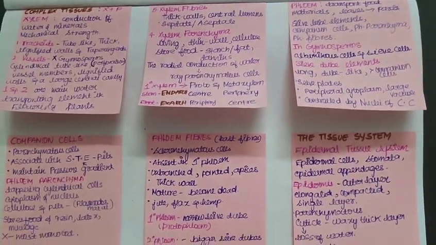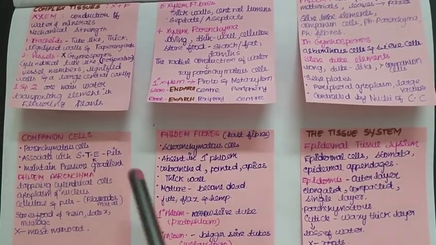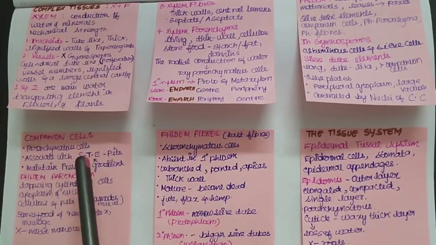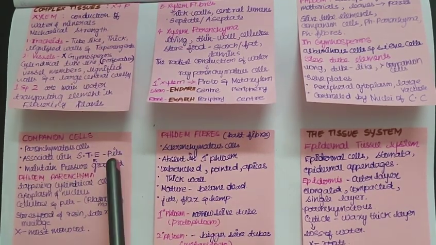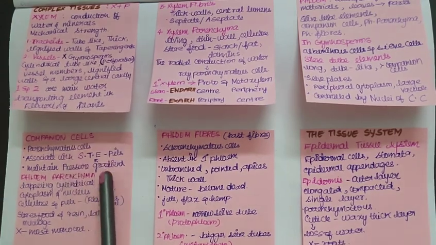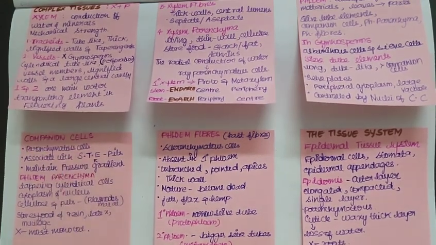To talk about the companion cells, they are a form of parenchymatous cells and they are associated with the sieve tube elements through pits. Okay. And they maintain the pressure gradient in the sieve tube elements. This is about companion cells.